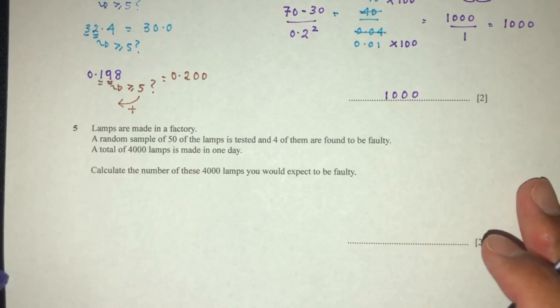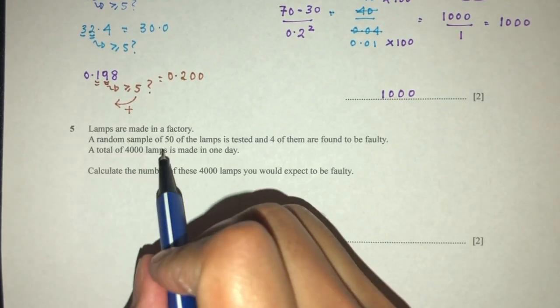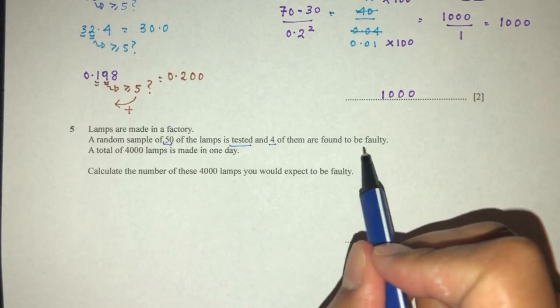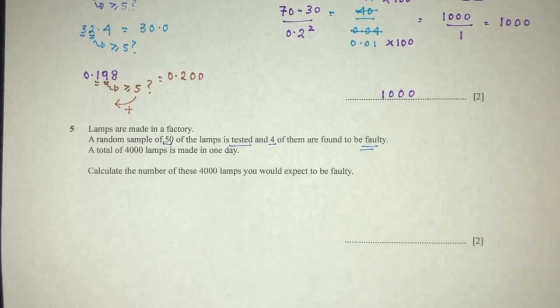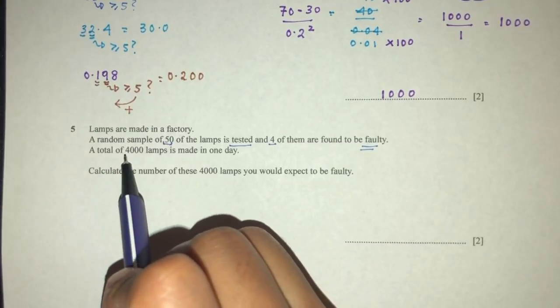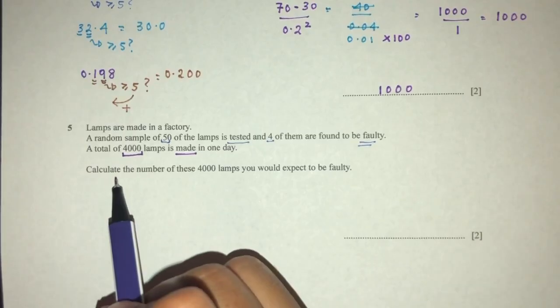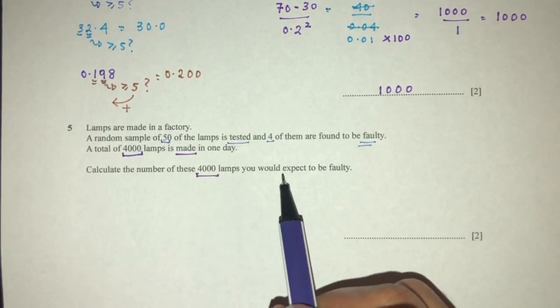Now let's move on to question number 5. Lamps are made in a factory. Now a random sample of 50 lamps is tested. 4 of them are found to be faulty. So from 50 lamps, 4 are found to be faulty. Now a total of 4,000 lamps is made in one day. Calculate the number of these 4,000 lamps you would expect to be faulty.